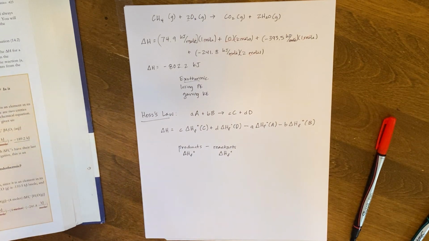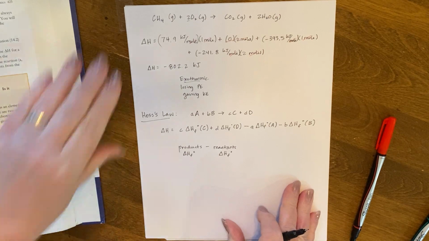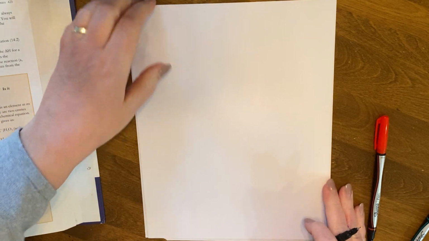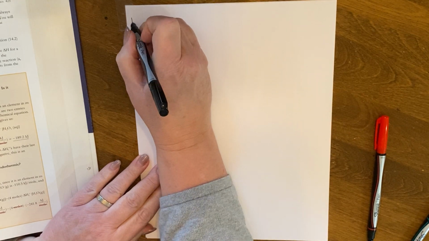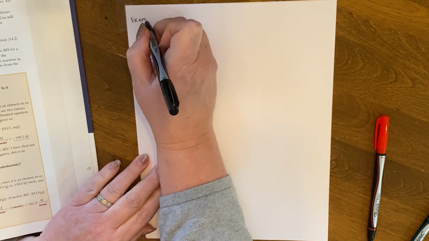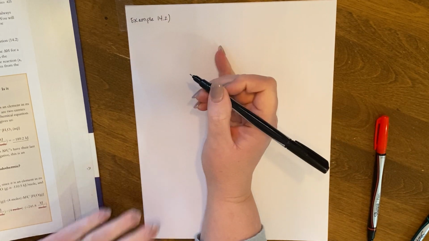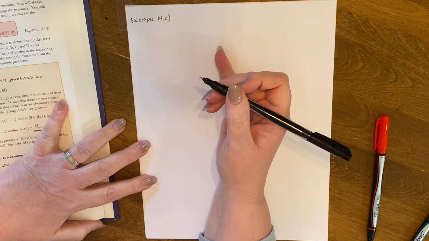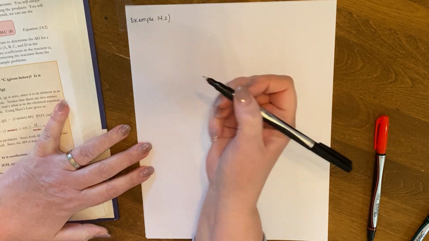Okay, so let's see this in action. Let's look at example 14.2. It wants to know what is the delta H of the decomposition of hydrogen peroxide at 25 degrees Celsius. And it gives us the equation.